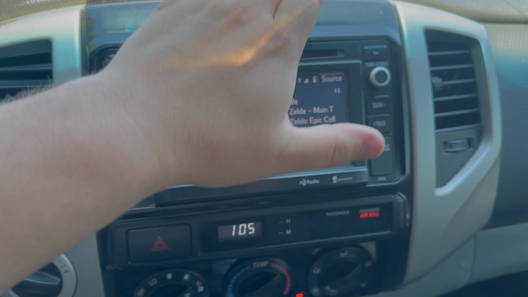Has this ever happened to you where you're driving down the road, listening to your radio, listening to your music, and out of nowhere, the radio just stops playing, the screen freezes up? It's intermittent, it doesn't happen all the time, but it happens, and it ruins our ride, right? Well, today I'm gonna show you how to fix it.